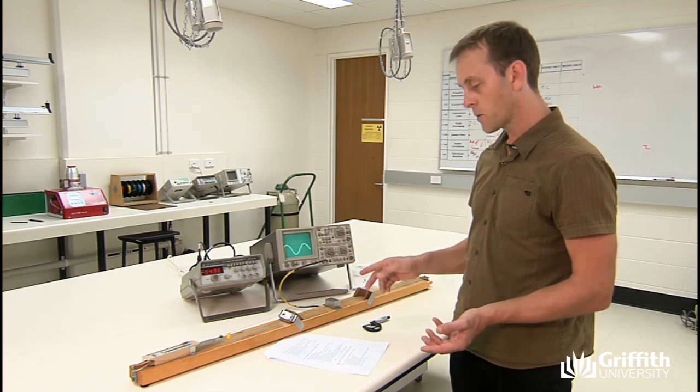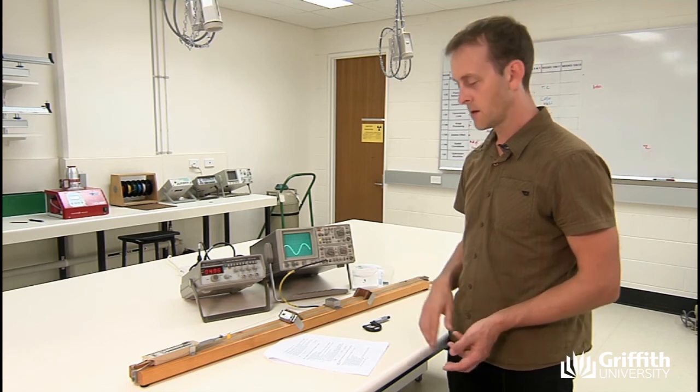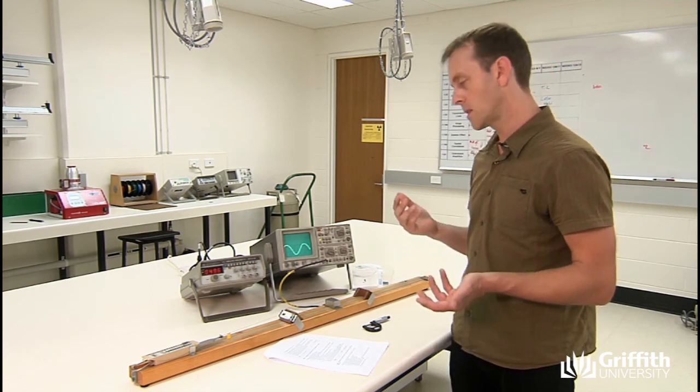What you're going to do then is plot the average frequency for each one against 1 on root mu, or 1 on root of the linear density. And again, we'll be able to extract the information that we need out of the slope of that graph.